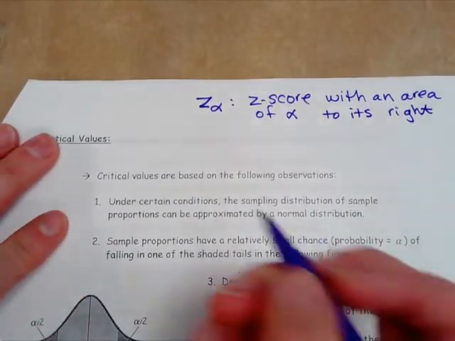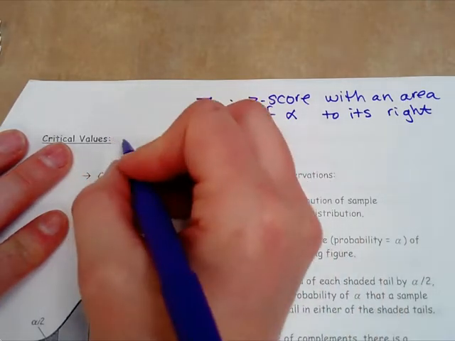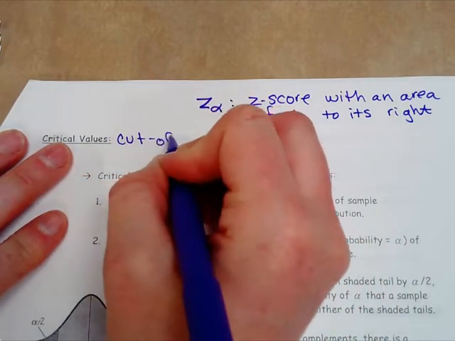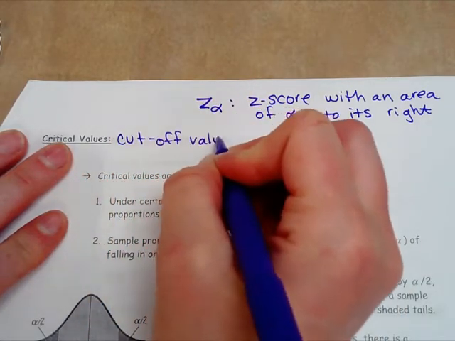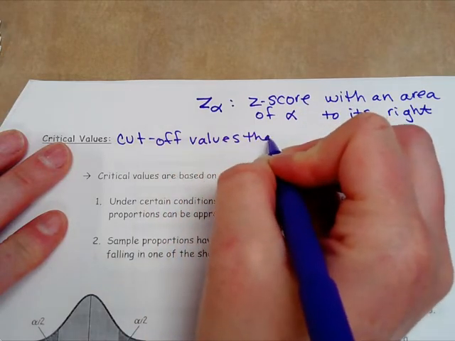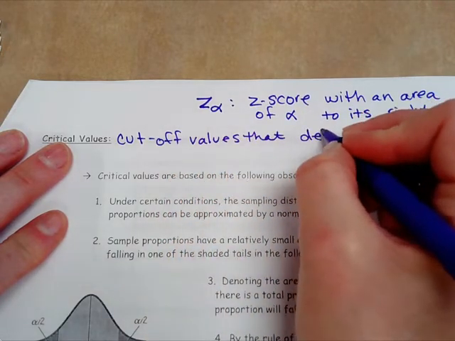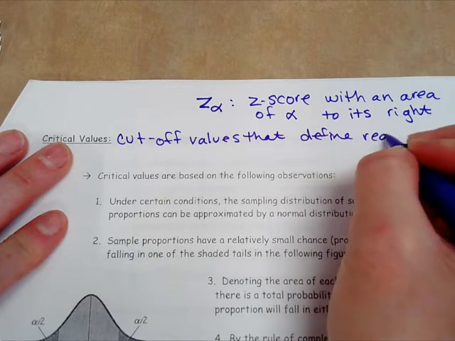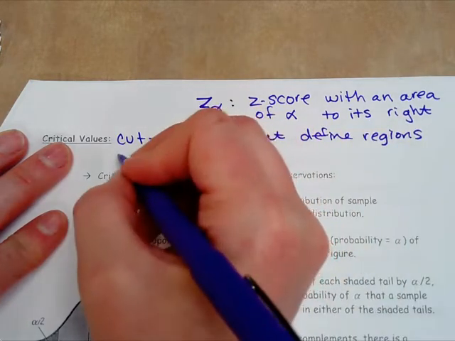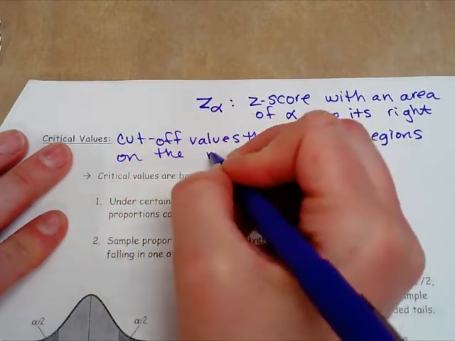So the critical values are the cutoff values that define regions on the normal curve.